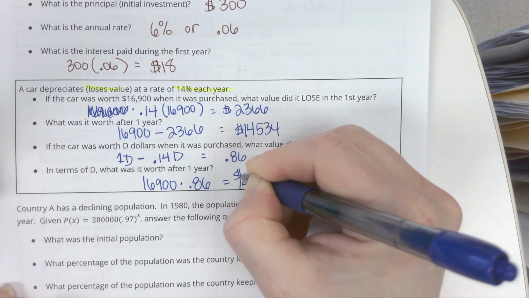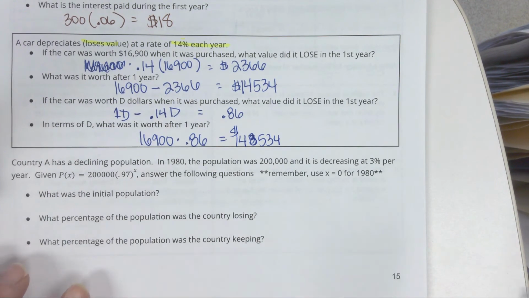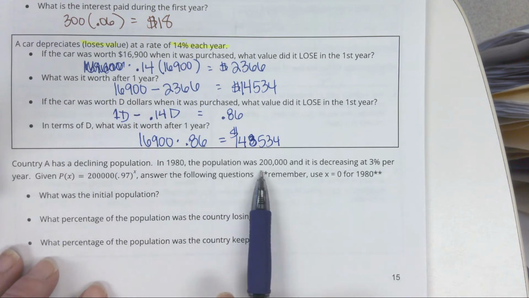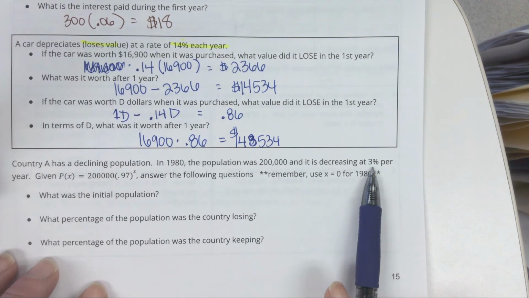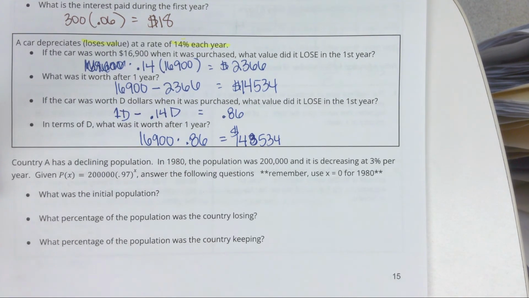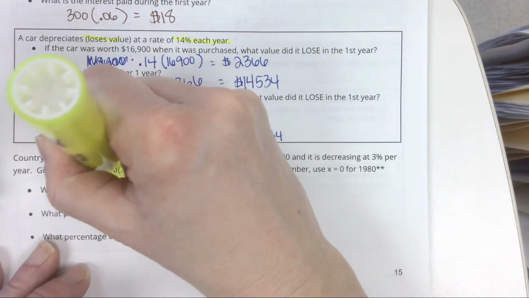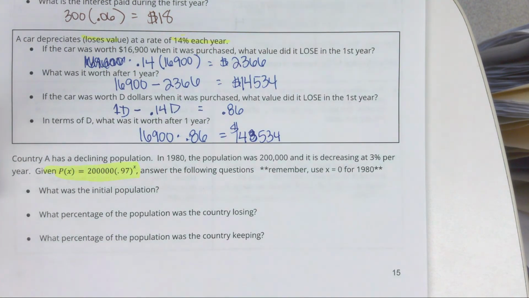All right. Country A has declining population. That means it's going down. In 1980, the population was 200,000 and it's decreasing at 3% per year. Why in the world then, if it's decreasing at 3% per year, is this its equation? I don't see a 3% in the equation anywhere.